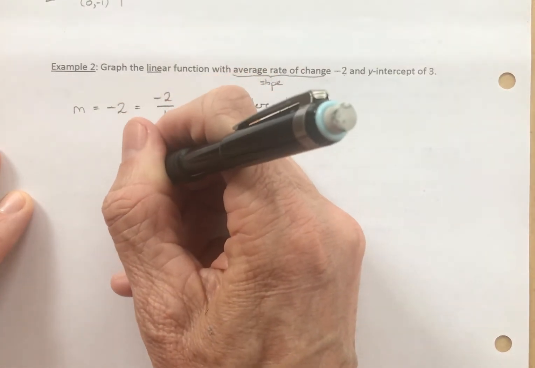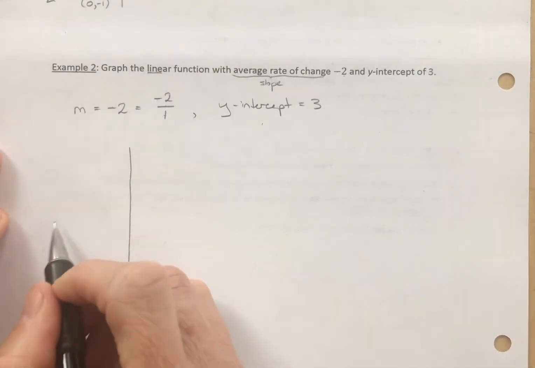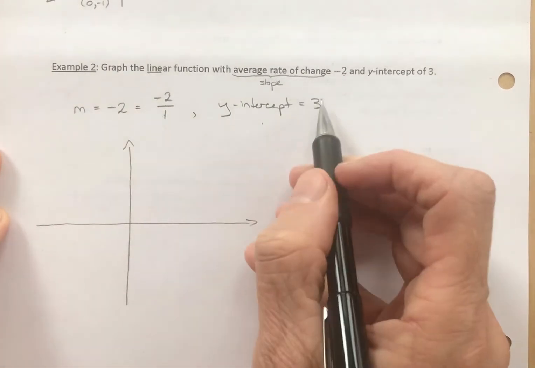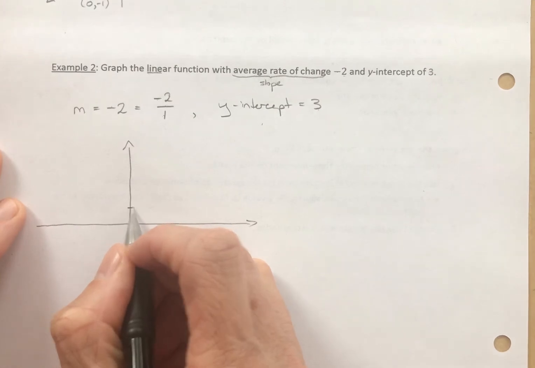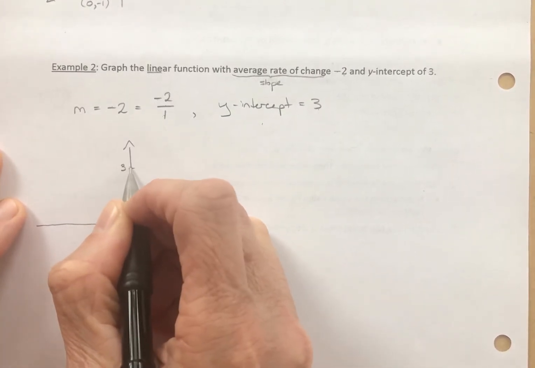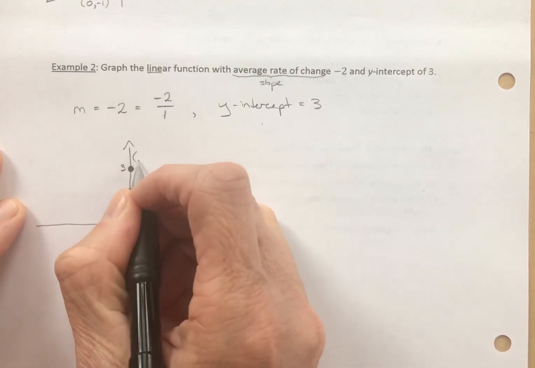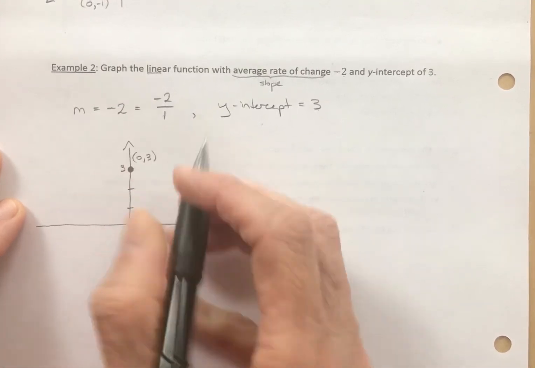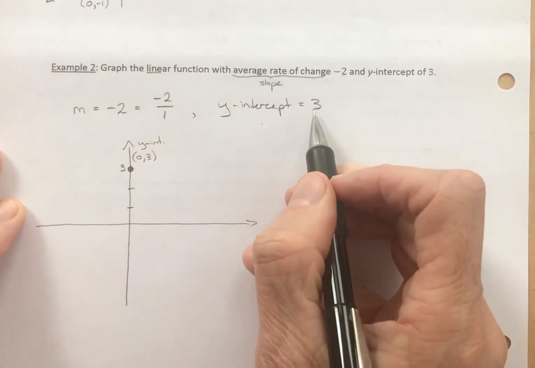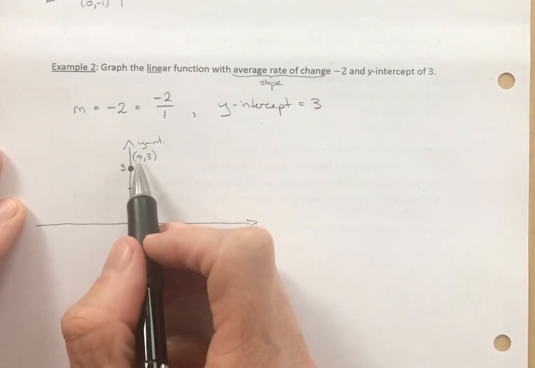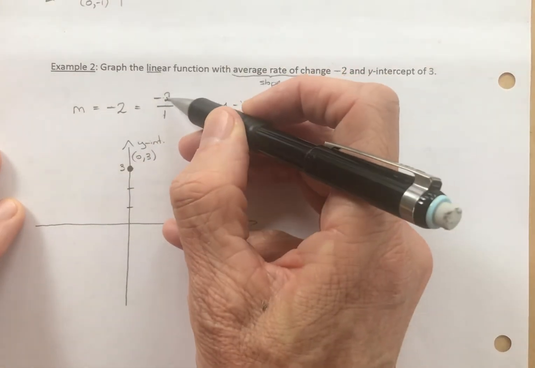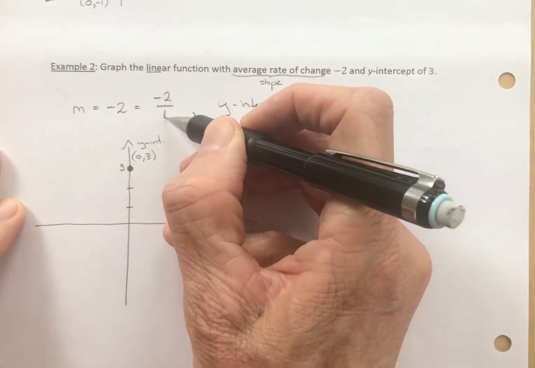Okay, let's go ahead and sketch this line. Once again, nothing fancy. The y-intercept is +3, so I will go up to 3, and I'll put a point. And again, this point is at the point (0, 3). That's our y-intercept. It crosses the y-axis at 3, which means its x value is 0. Our slope is negative. Go down 2, run 1.